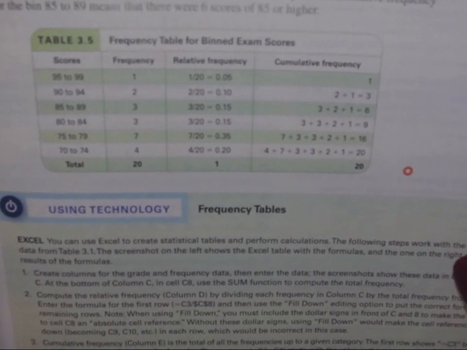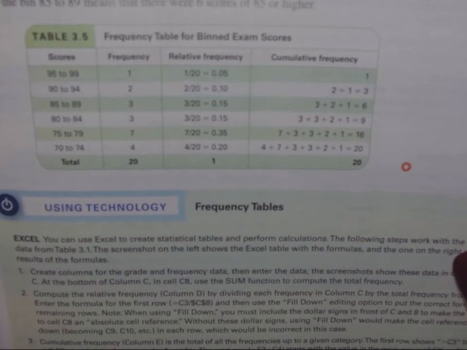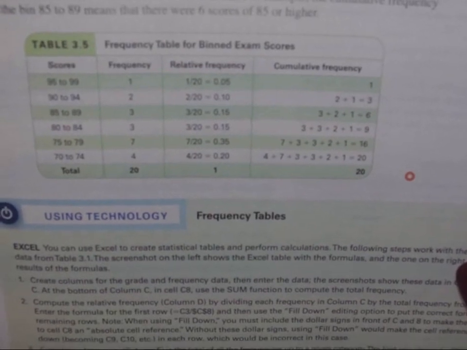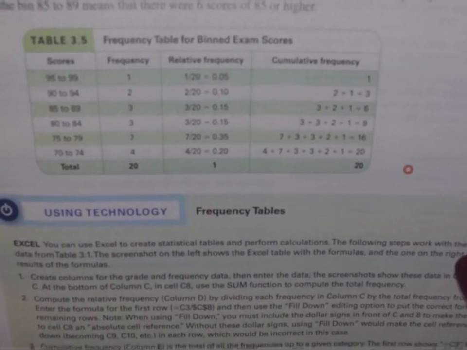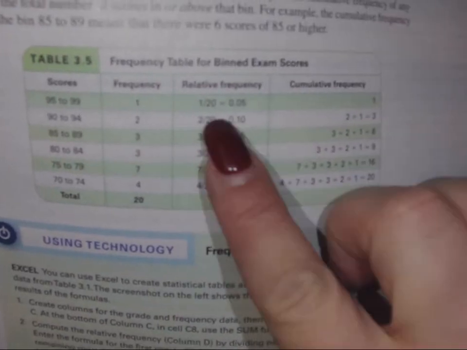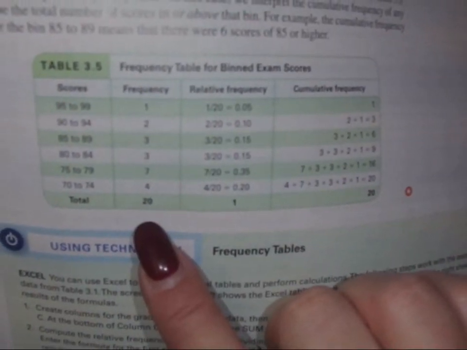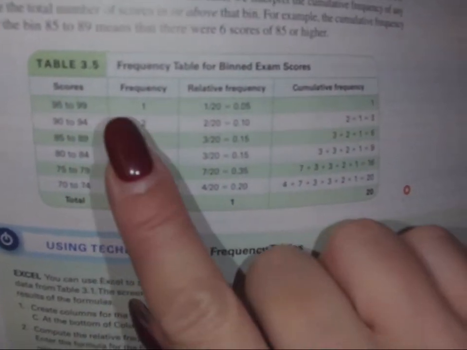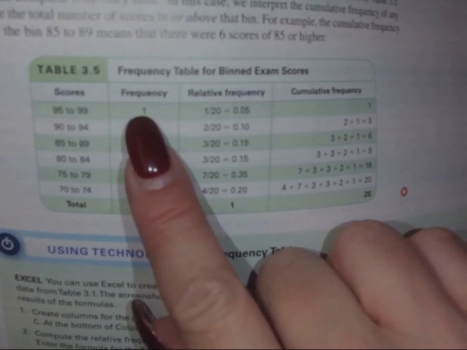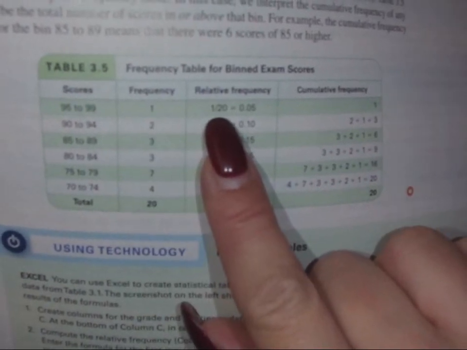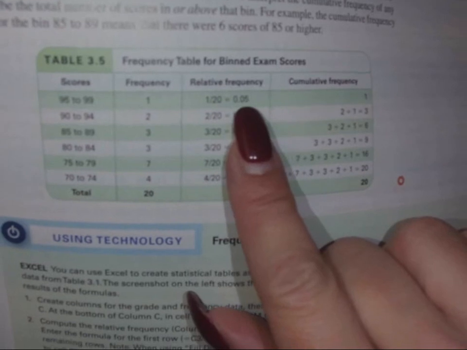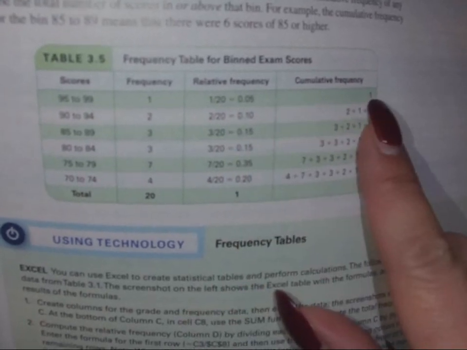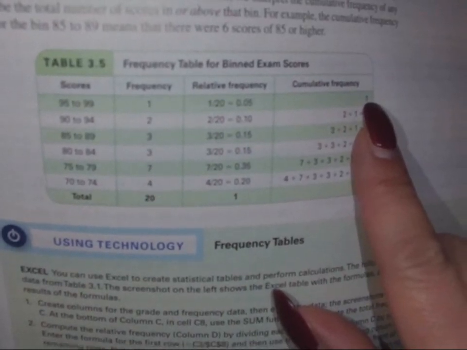So anybody who made from a 95 to a 99, basically they're grouping them by 5s, right? There was one person. There were a total of 20 people in this class at the bottom of the frequency. So one person had 95 to 99. So the relative frequency there is 1 out of 20. They've got a fraction there, or a decimal. And the cumulative frequency was just 1.